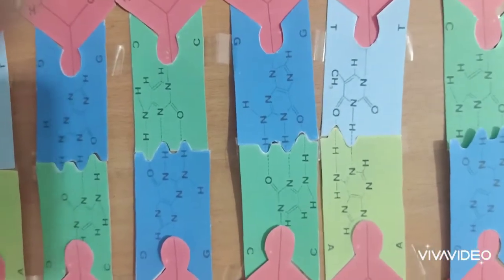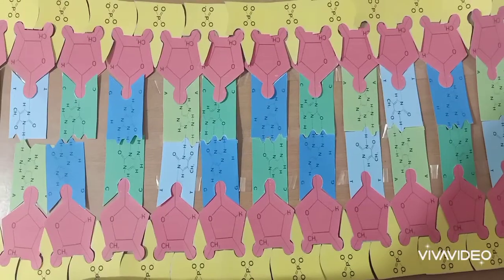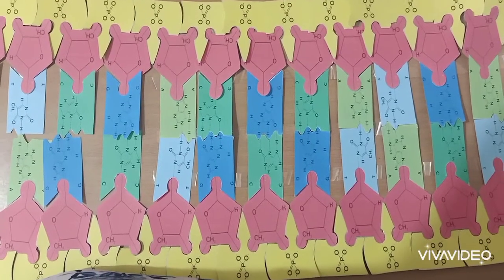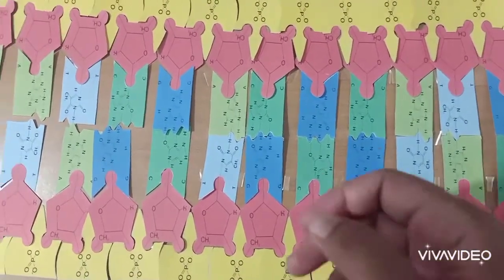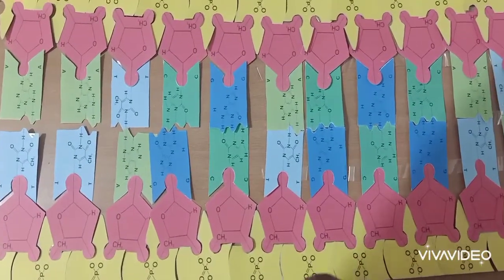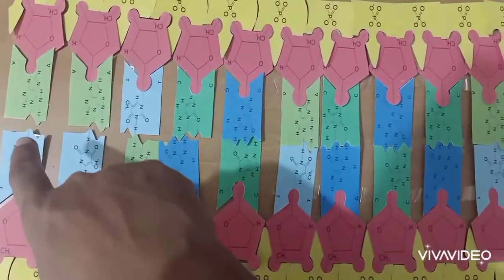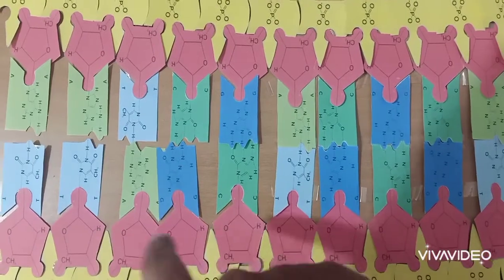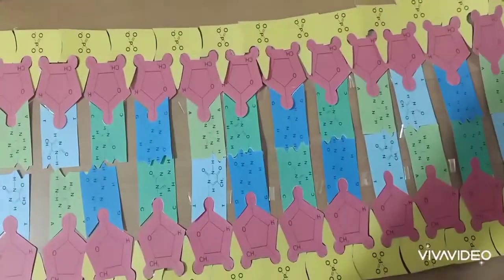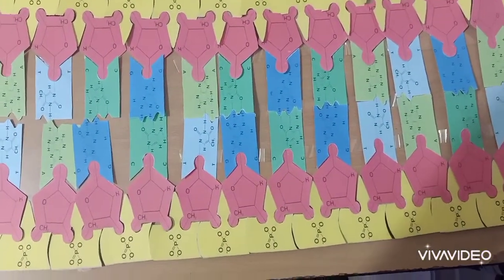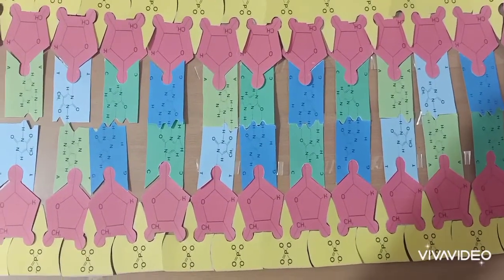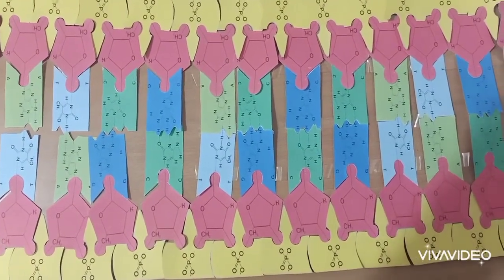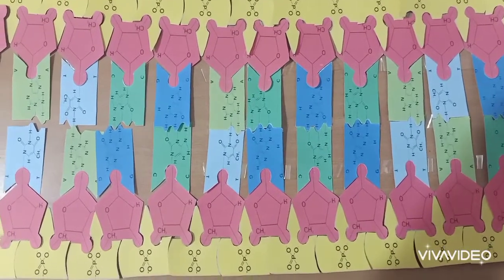Now let us start with DNA replication. The DNA replication requires origin of replication, but for convenience sake, we are just going to assume that we are starting with the origin of replication. So this is a very long DNA chain. We are having a much longer DNA chain in our body. It is like 2 meters long, so it needs to be opened up.